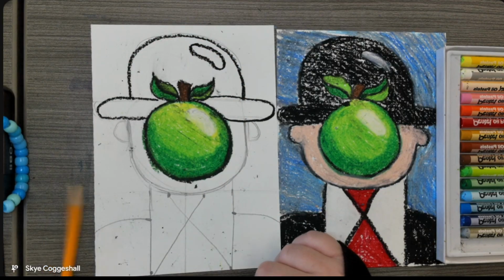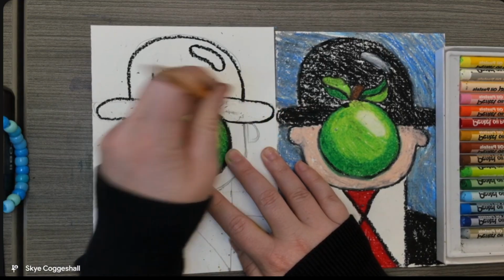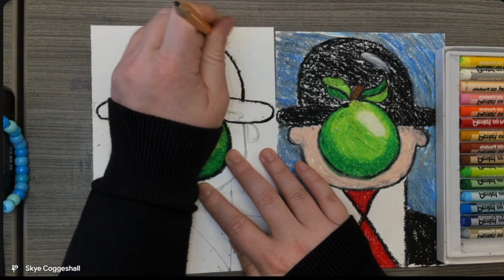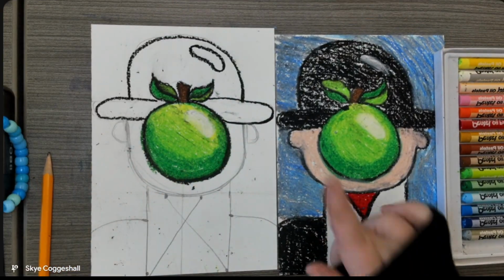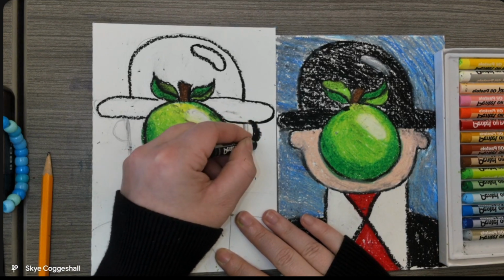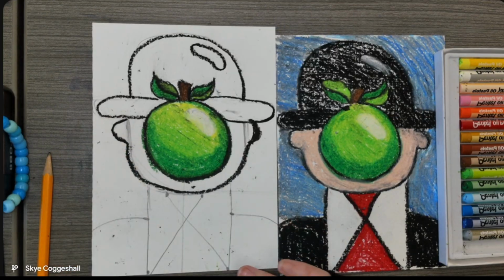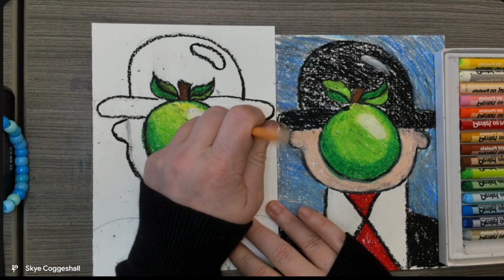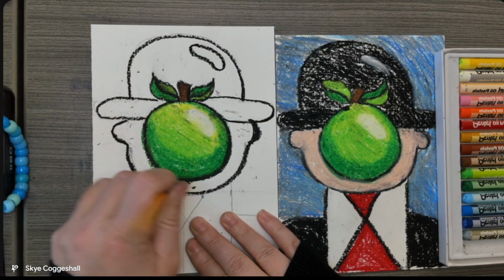And before you color it in, make sure you erase any pencil marks. We'll color it in just a moment. I want you to outline your ears and the jaw. And we're erasing the line right here. Goodbye, sideburns.